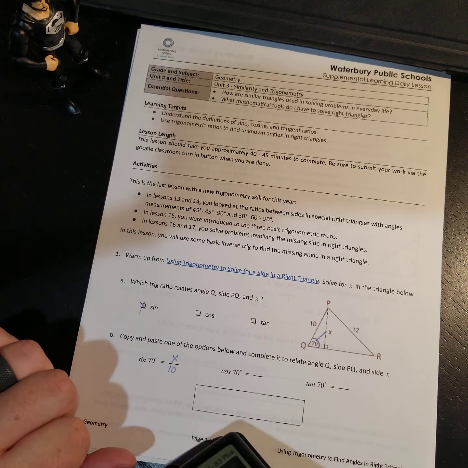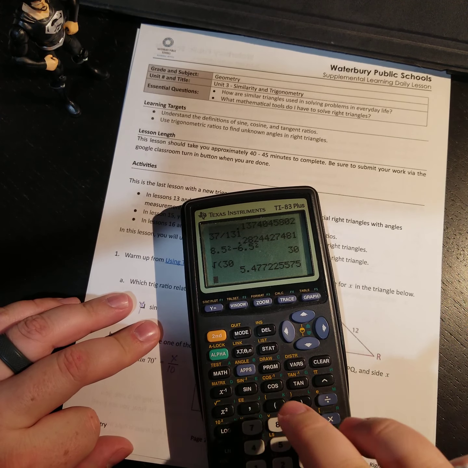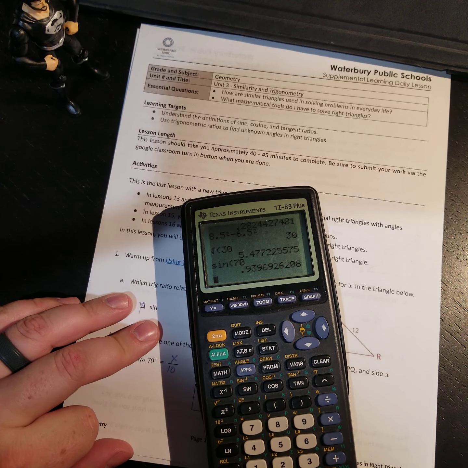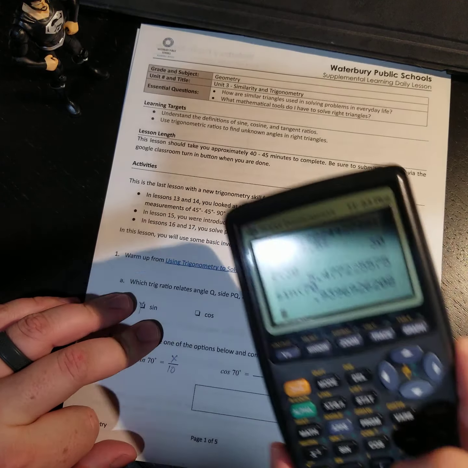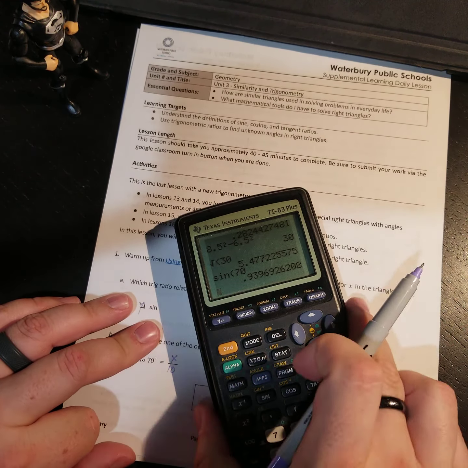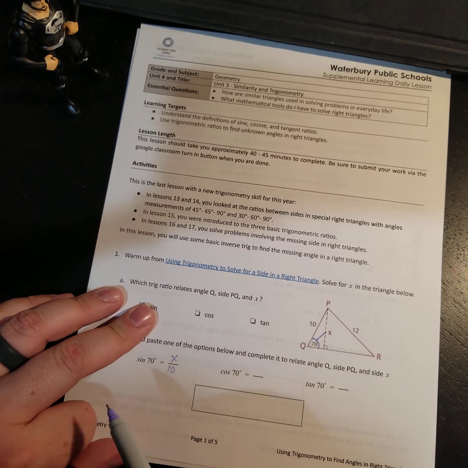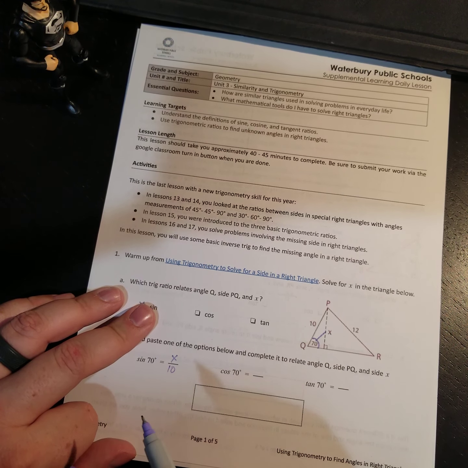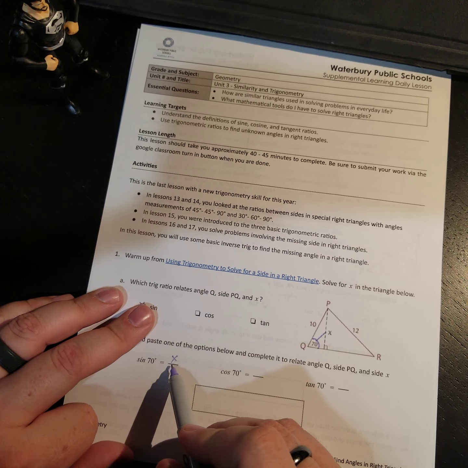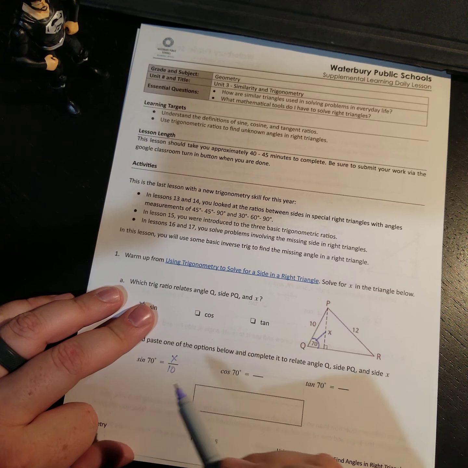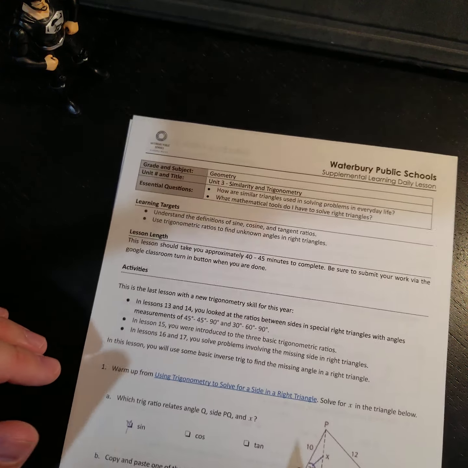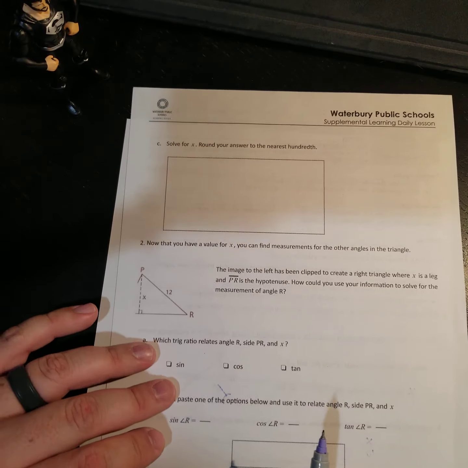You can take your calculator like I've shown you in the past. It is an unpredictable, irrational number, but it's still a number. It's something that we can manipulate. How do we get rid of divide by 10? Multiply by 10.